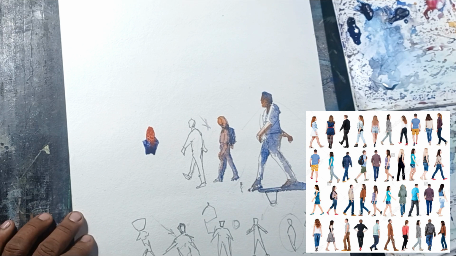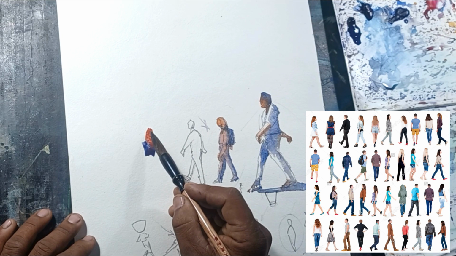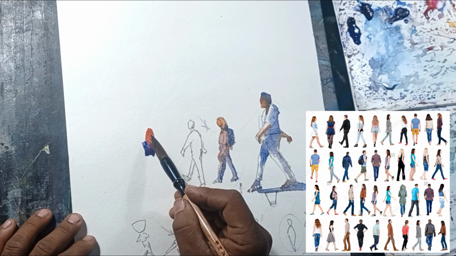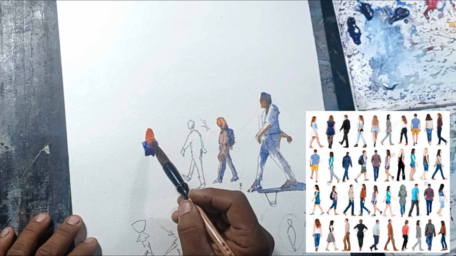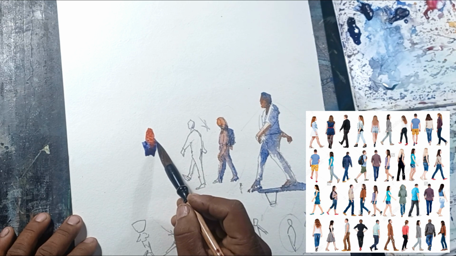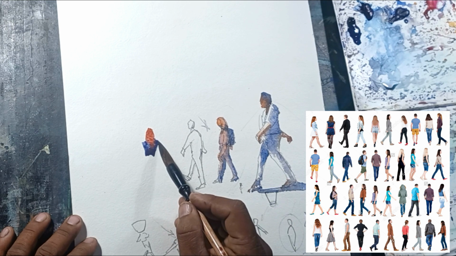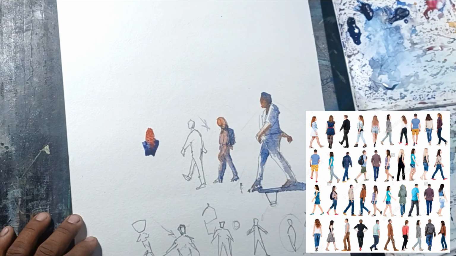Recording in progress. So what I have done is, first of all, I took some orange and burnt sienna combination. So I created a shape of the head. Then I'm working on her body now.